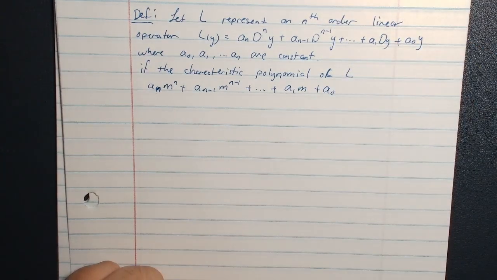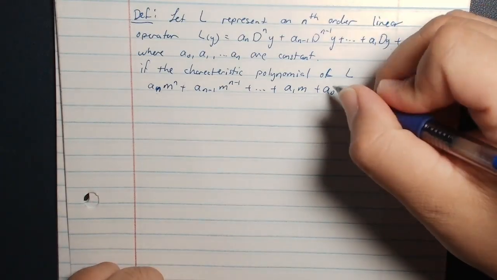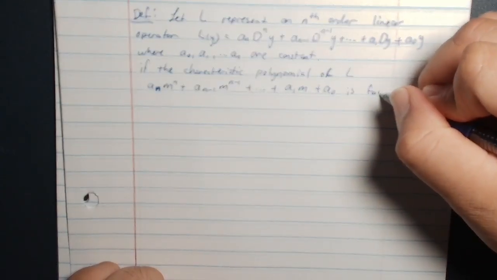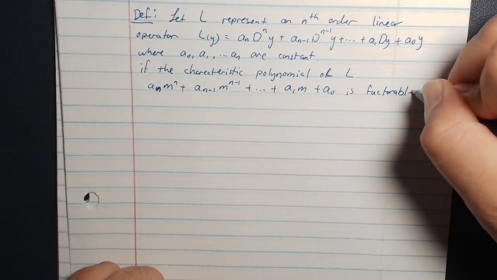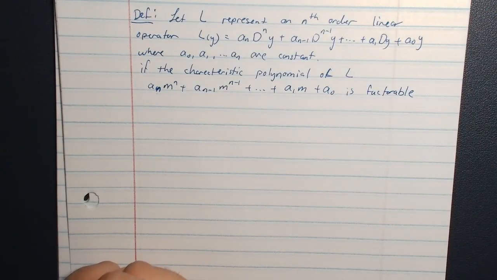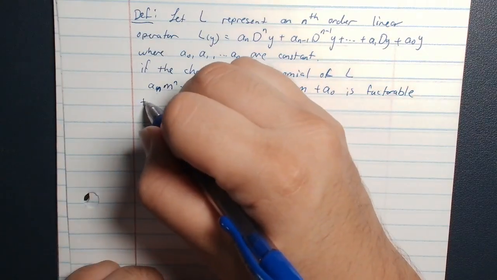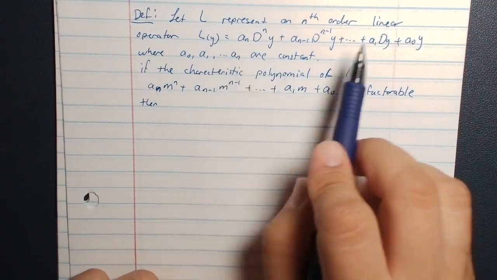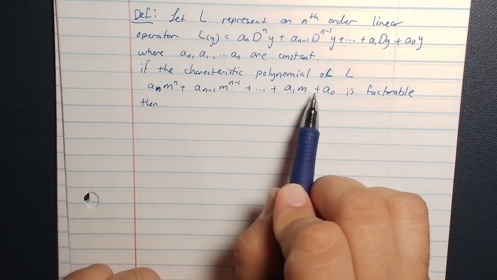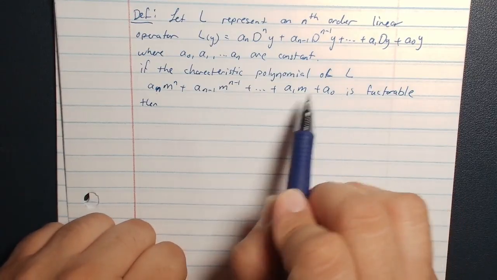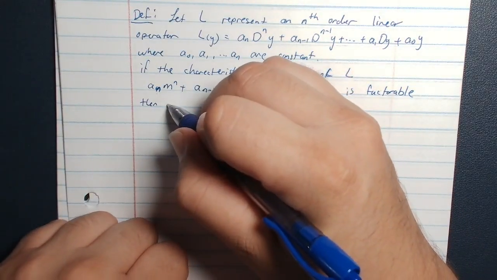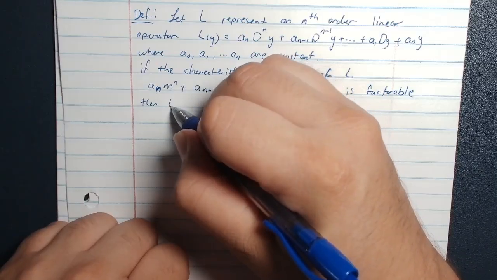If this characteristic polynomial is itself factorable, then we say that the operator L is factorable. Okay? So the operator is factorable if its characteristic equation, or its characteristic polynomial, is factorable.